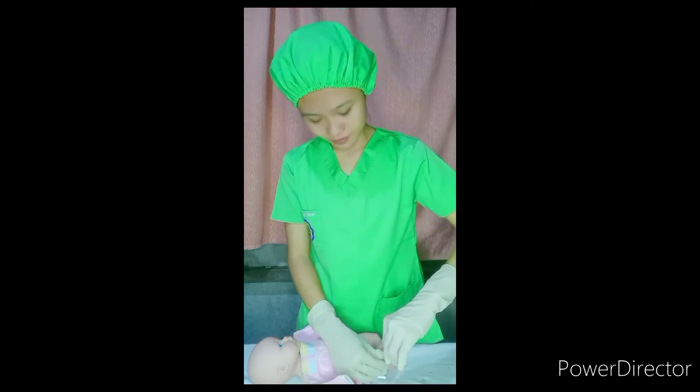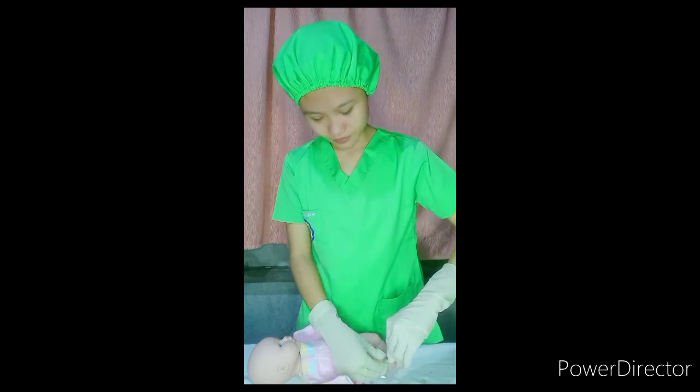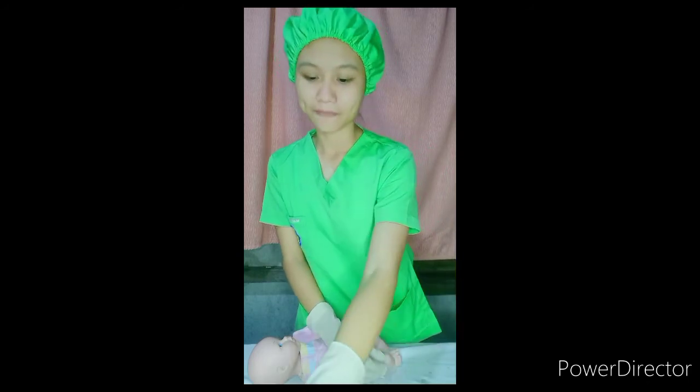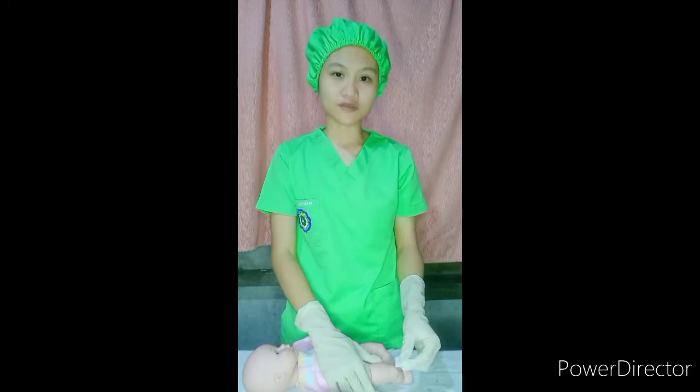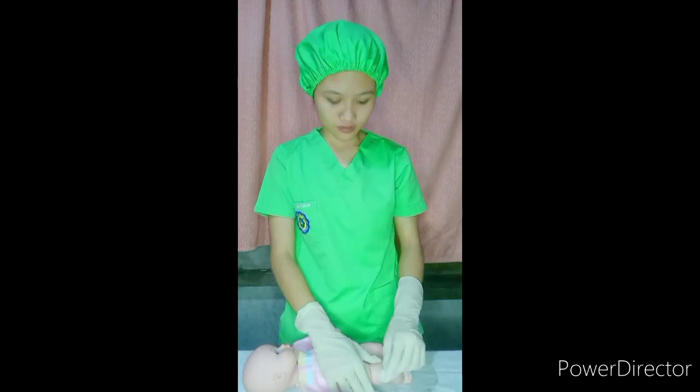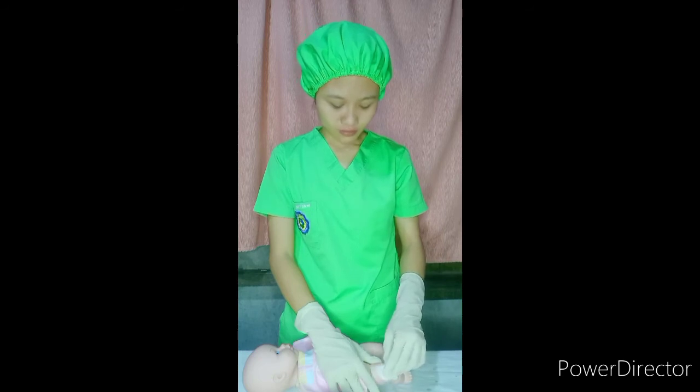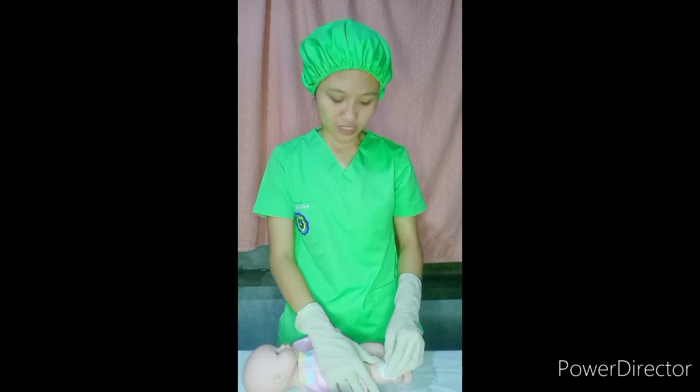Then withdraw the needle quickly at the same angle at which it was inserted while supporting the surrounding area with your non-dominant hand. Using a gauze square, apply gentle pressure on the site after the needle is withdrawn. Do not massage the site.